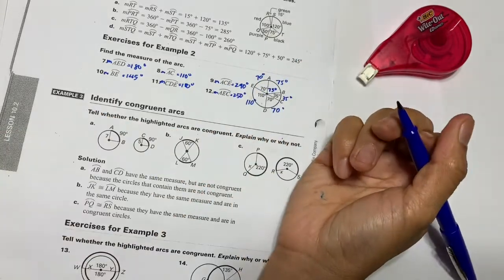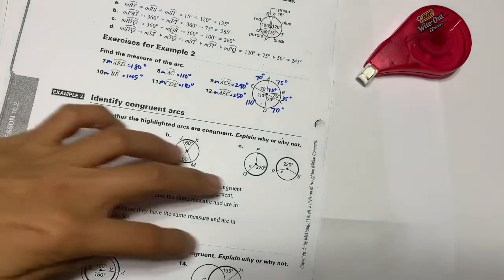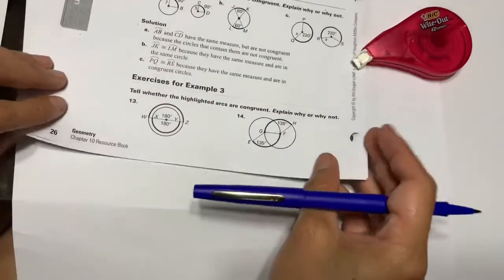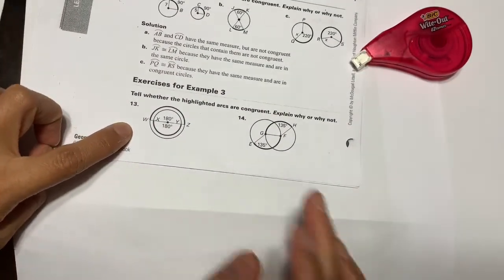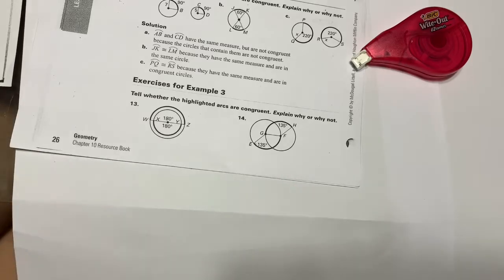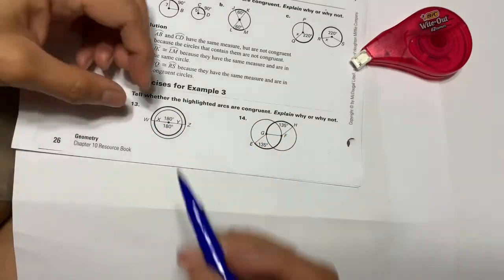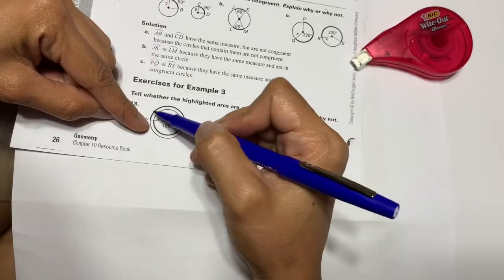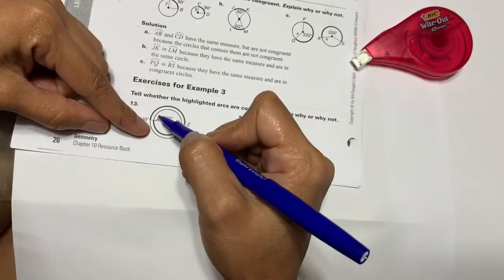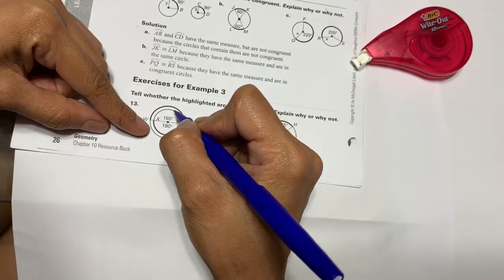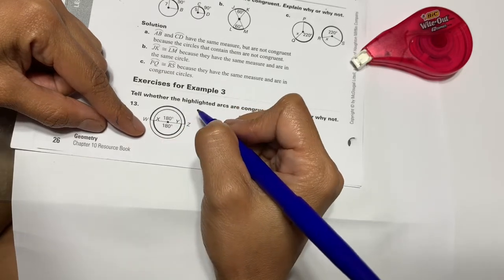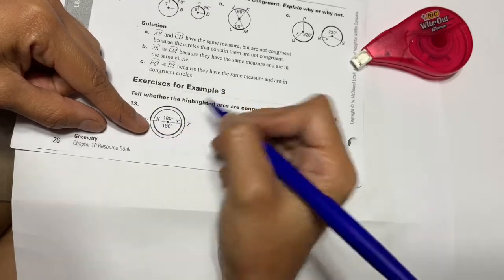Okay. Next one, these are done. Very simple. Okay, the bottom one here, be careful. It's asking you to determine whether the highlighted arcs are congruent. And it makes sense. By just looking at it, they're not the same, even though the arc measurements are the same, 180 degrees.